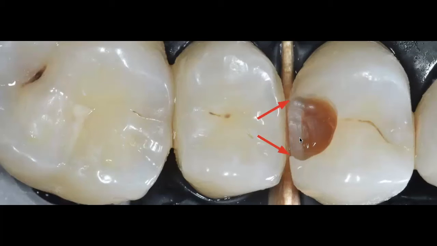So the only way that you're going to be able to bevel these walls that I'm showing you here with the arrow is by having good access, by creating that separation. If you don't do that, your burr is going to nick the neighboring tooth for sure.